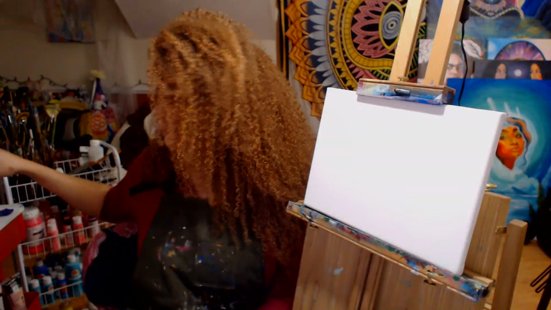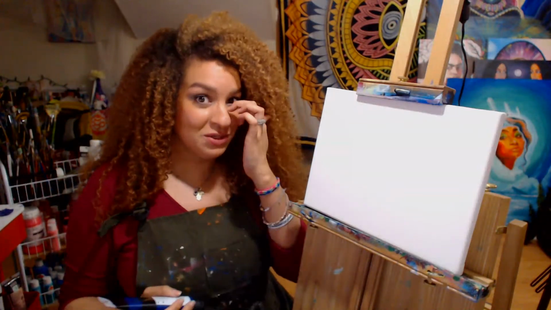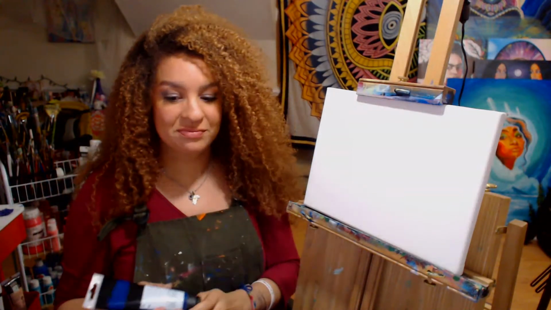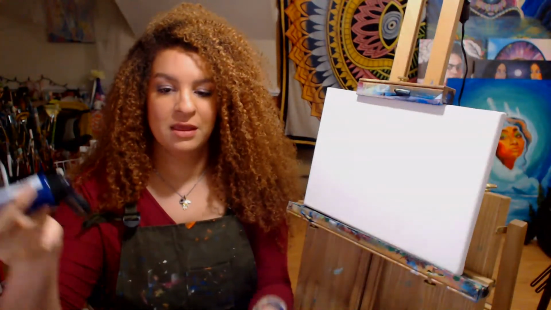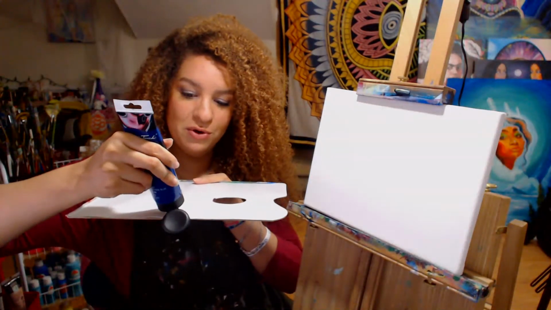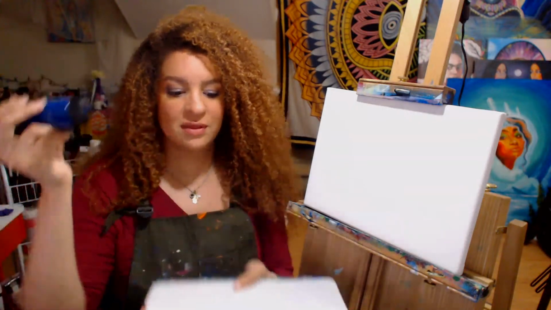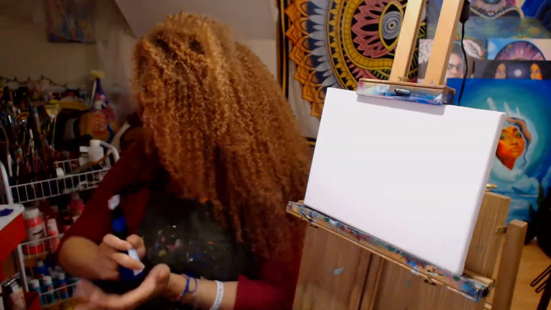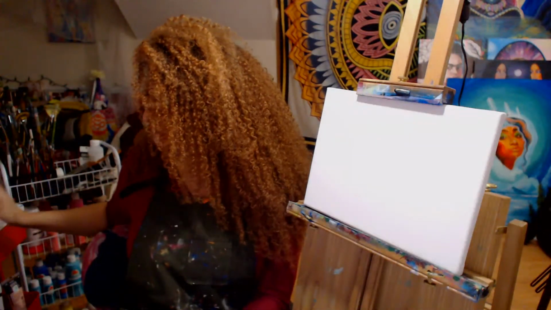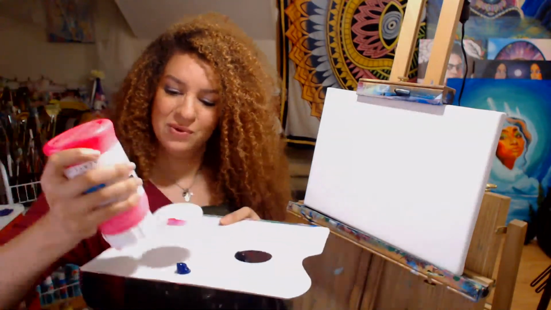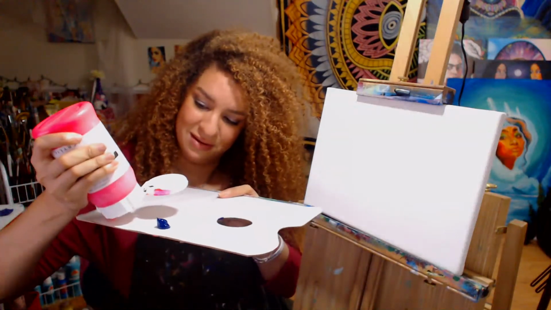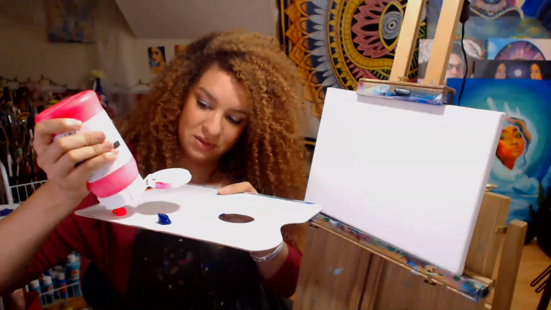All right, so we can actually get started. It's about 5 minutes in. So I'm going to pour some paint. Now there's a lot of blue in this, so pour your blue on there. I'm always dropping stuff. There's always a mess in here. I'm just a dang mess.